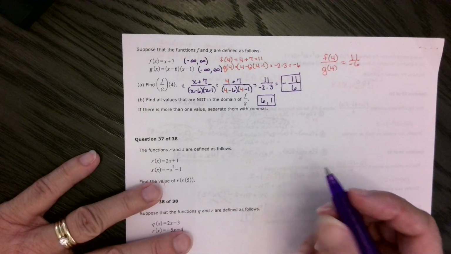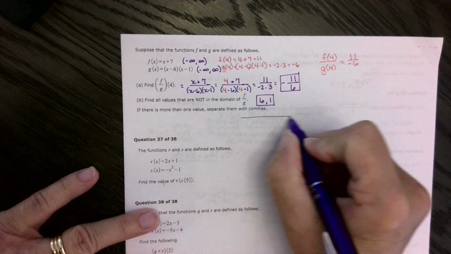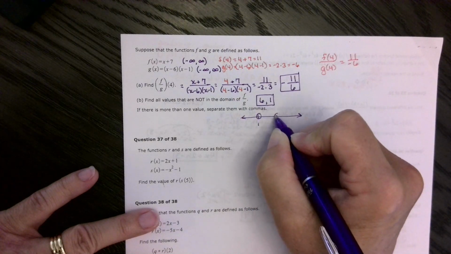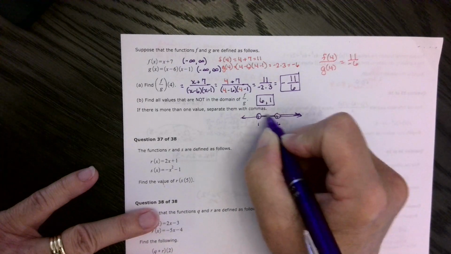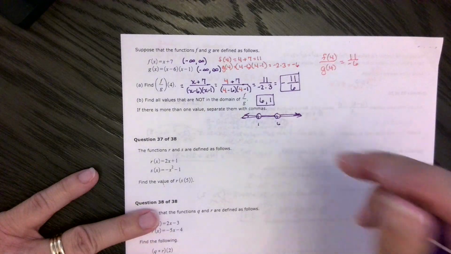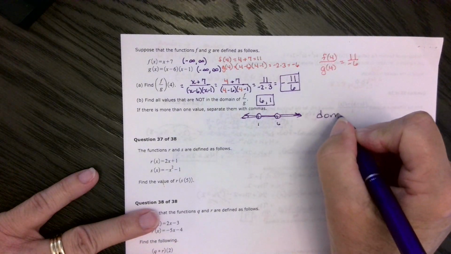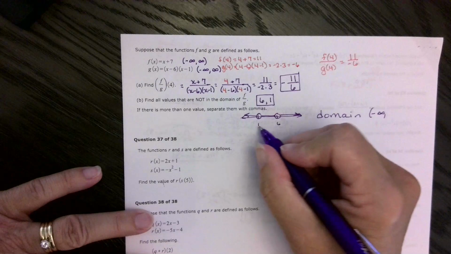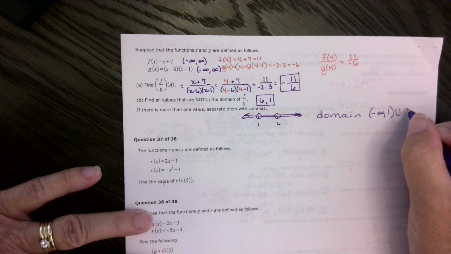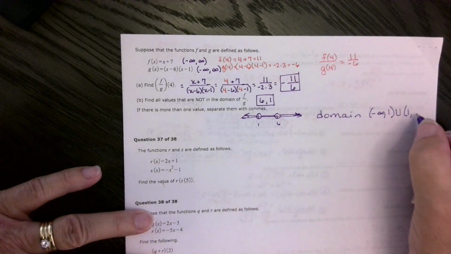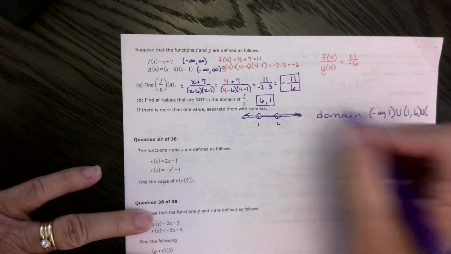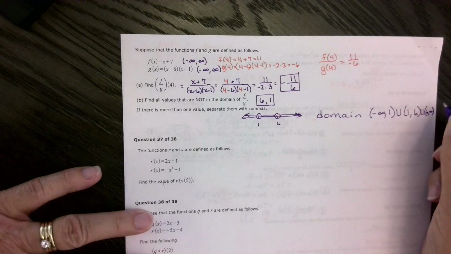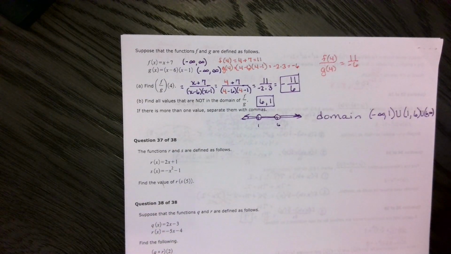If they asked you for the domain, you would put it in order. Okay. Open circles, everything that way, everything between it, everything that way. It's if they asked for the domain. They didn't, but just in case. It would be negative infinity to 1, parentheses, 1 to 6, and 6 to infinity. And I ran out of room. But that would be the domain if they asked you for that.